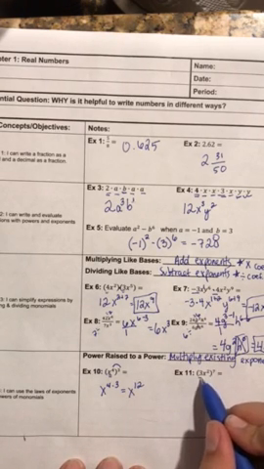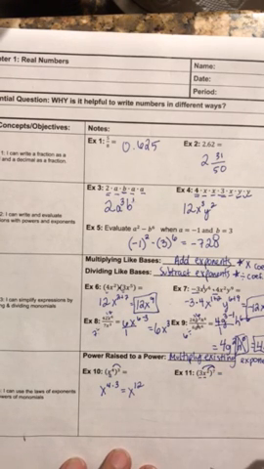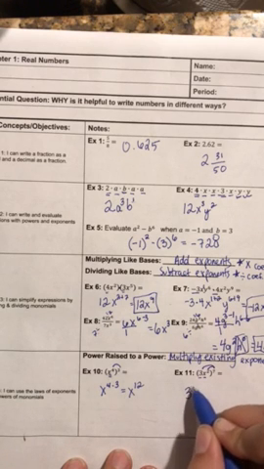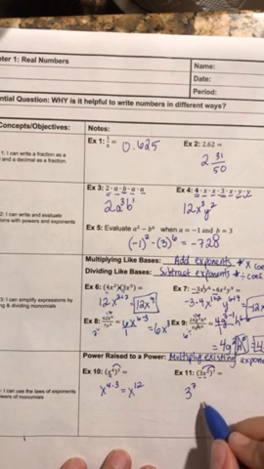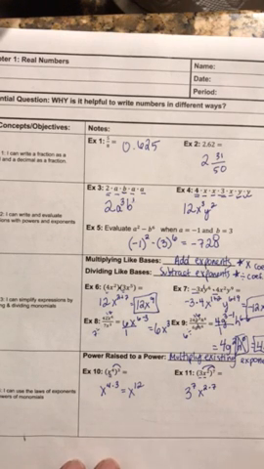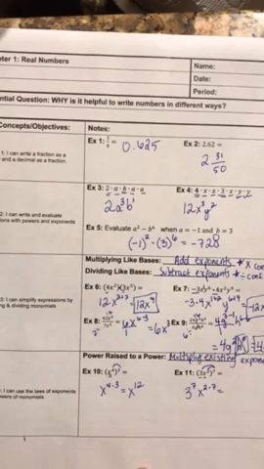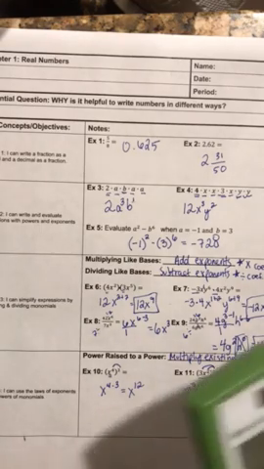In number 11, you have to notice that there are 2 bases. So I'm distributing this 7 both to that 3 and to the x squared. 3 is being raised to the 7th power, and x squared needs to be multiplied by that 7 as well. Please note that 3 raised to the 7th power does not mean 3 times 7.